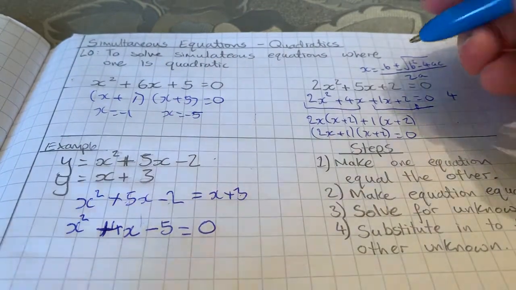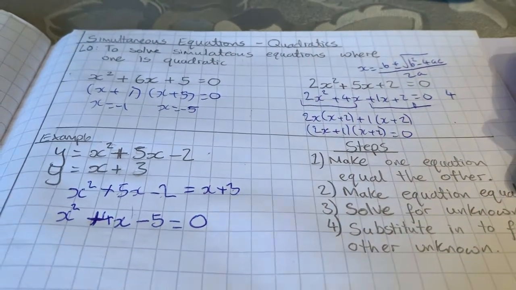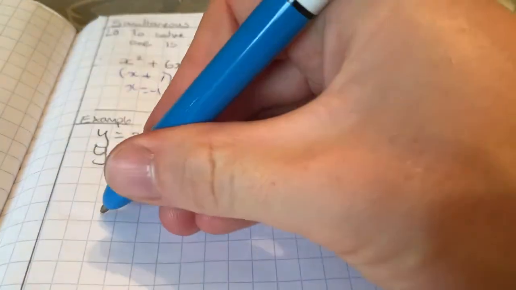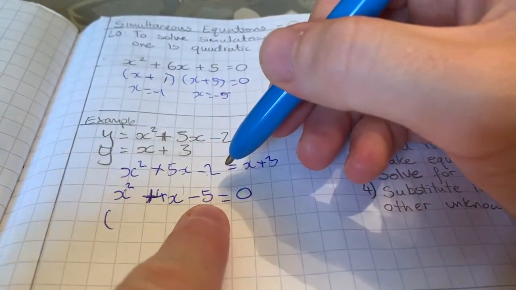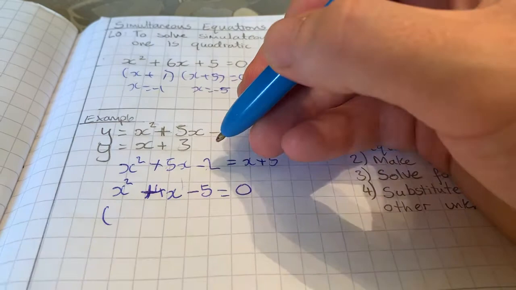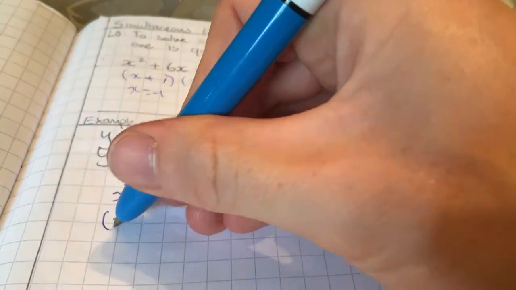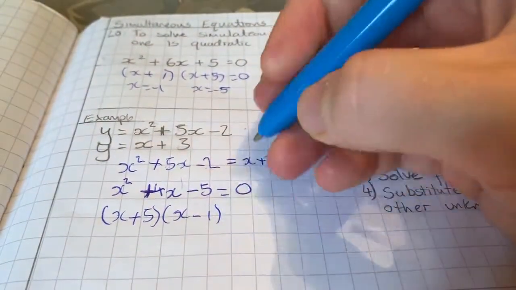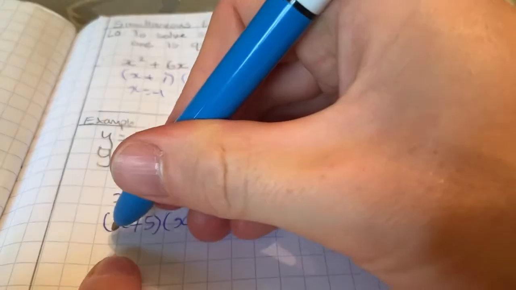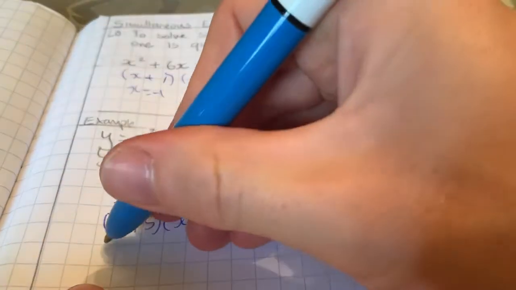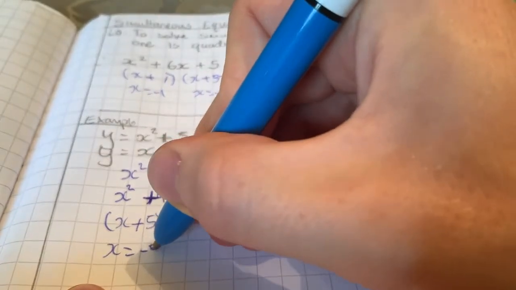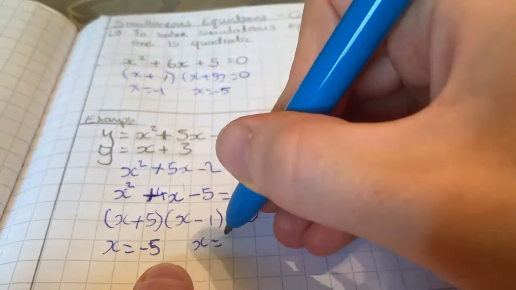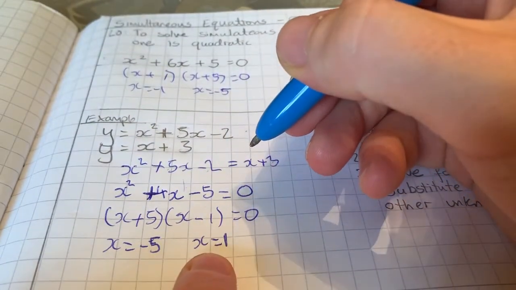Then at this point, we need to solve for the unknown, solve it for that x. So for this one, I can actually do that through factorizing. So two factors that multiply to minus 5 and add to make 4 are plus 5 and minus 1. So x plus 5, x minus 1. And that means x plus 5 equals 0, so x can equal minus 5. And x minus 1 equals 0, so that means x can equal 1. So that's my two solutions for x.